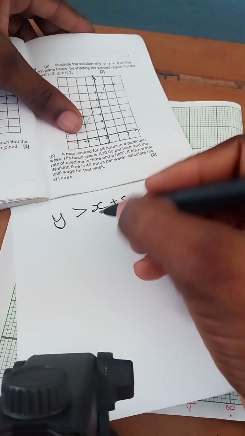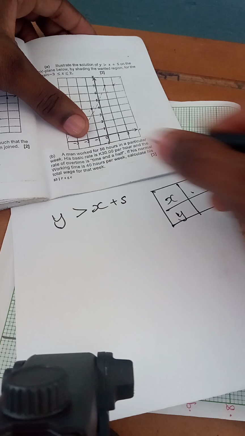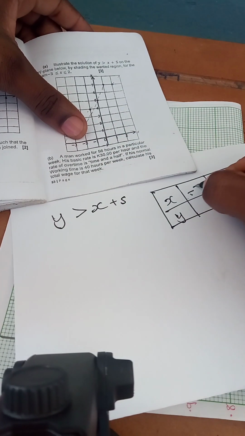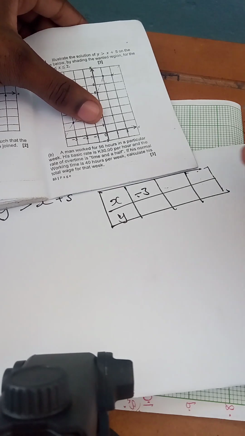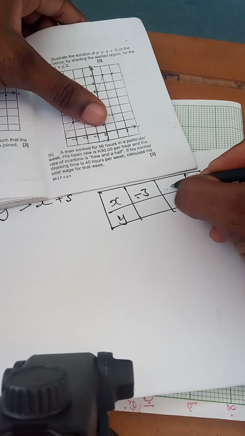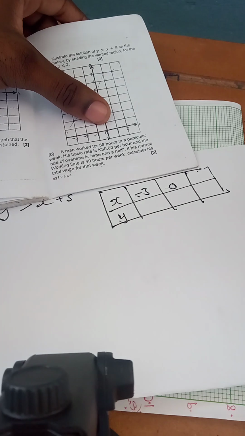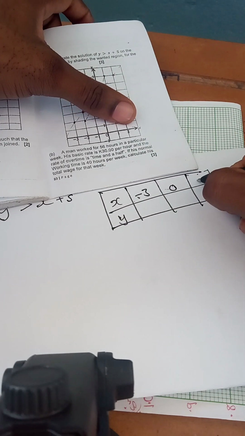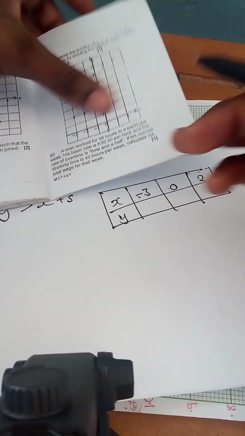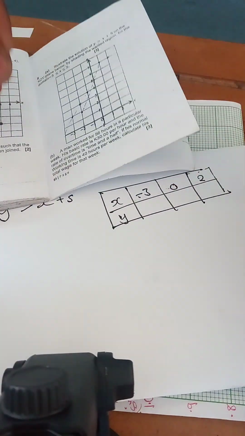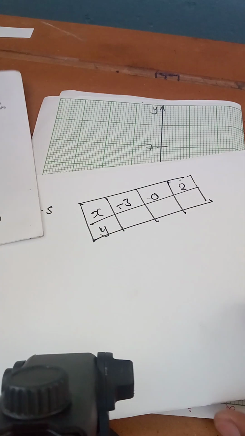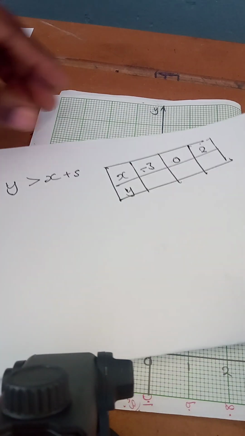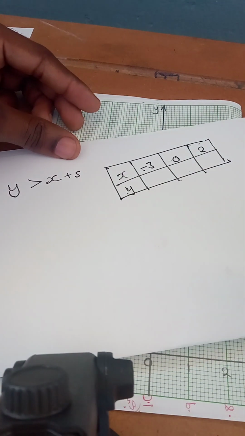So for me, I think I can pick -3. -3 will be easy for me to work with. And then I think a 0, 2. A 0 will be easy, and then I can also pick a 2. It's better to pick points which are further apart to improve your accuracy. So now let's fill the other boxes in.